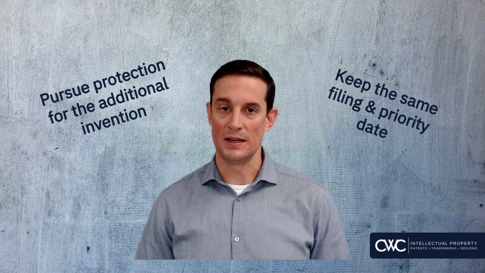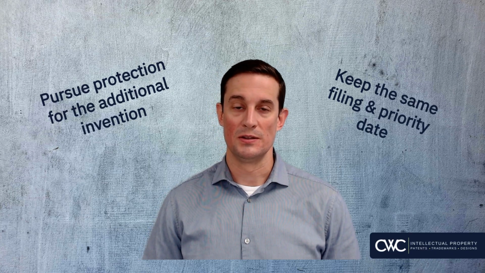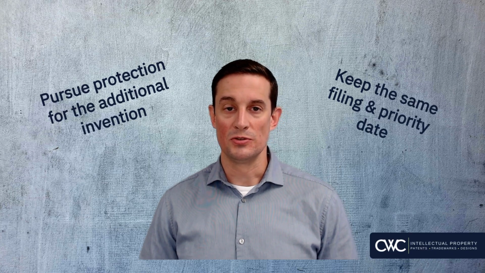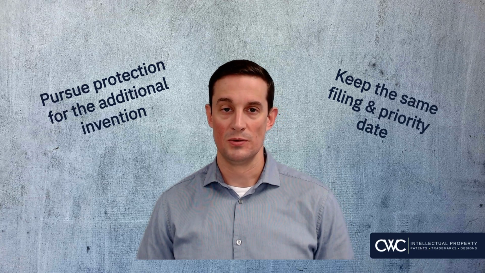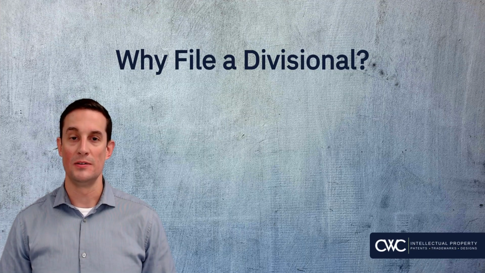A divisional application is a new patent application that's carved out from an earlier one, often called the parent application. The divisional application allows you to pursue protection for the additional invention, while keeping the same filing date and priority date as the parent application. This means that your divisional application isn't exposed to prior art that came out after the filing or priority date of your parent application. Now, why would you file a divisional?